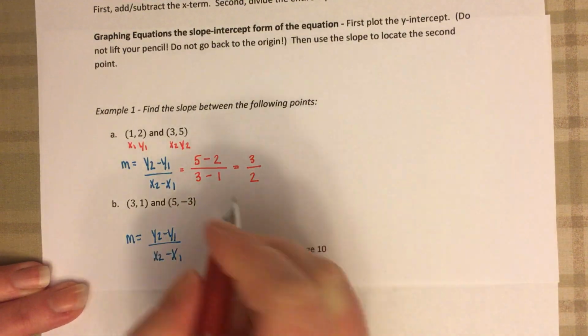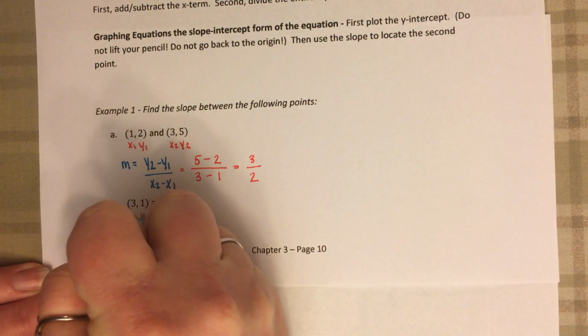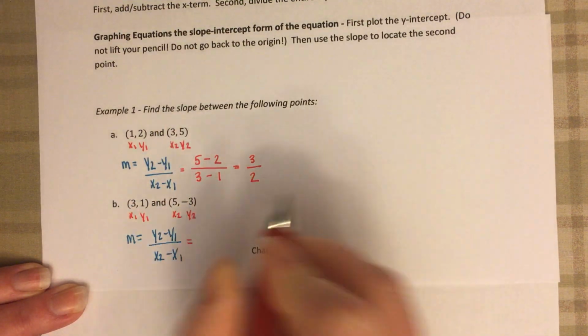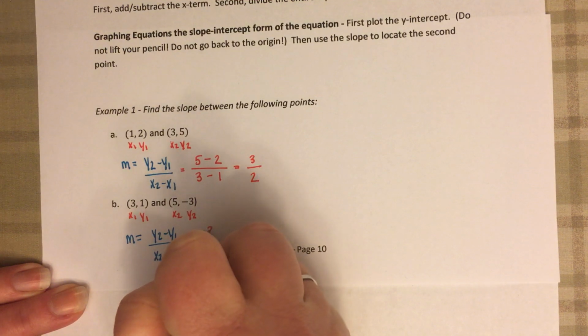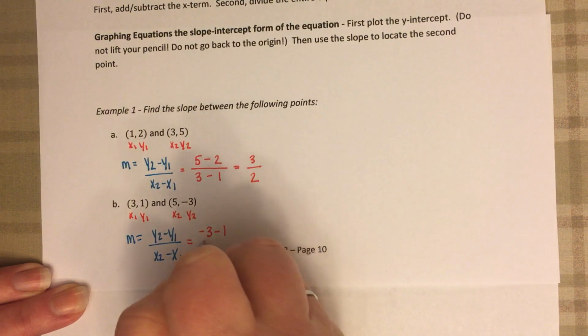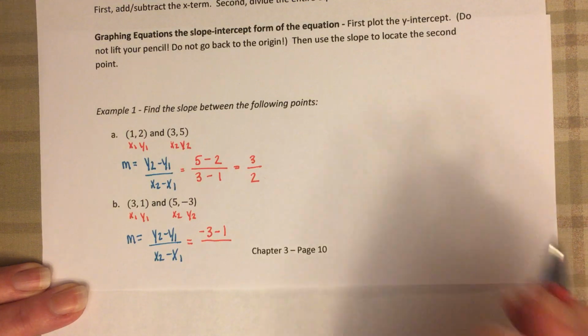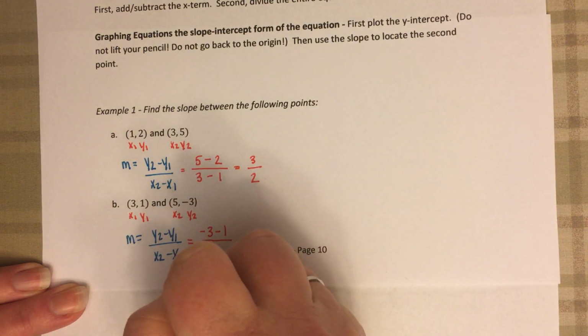For B, right, here's x1, y1, and x2, y2. Right, so y2 is negative 3. Negative 3 minus 1, because 1 is our y1. Then in our denominator, we have 5 minus 3.